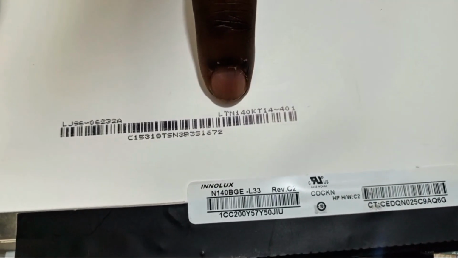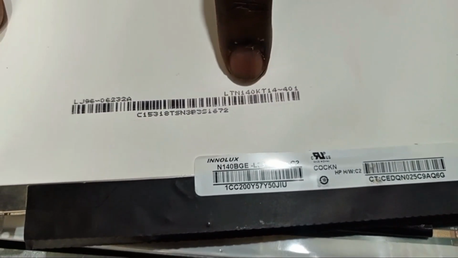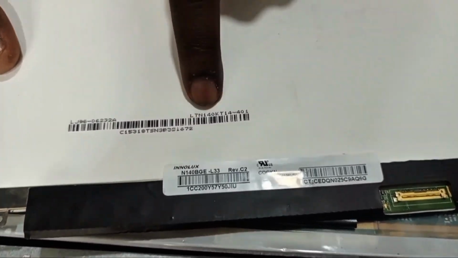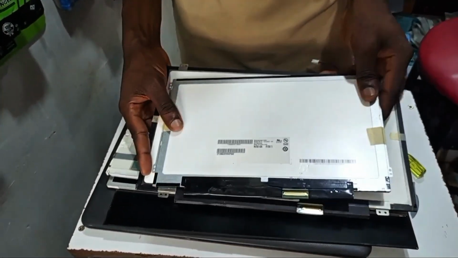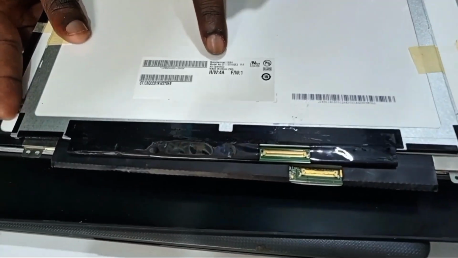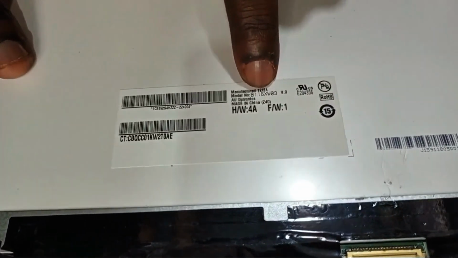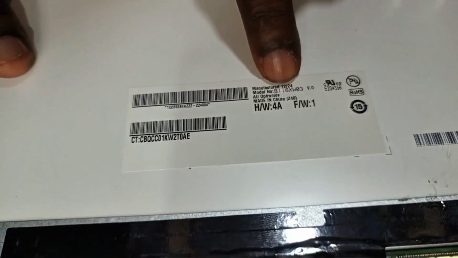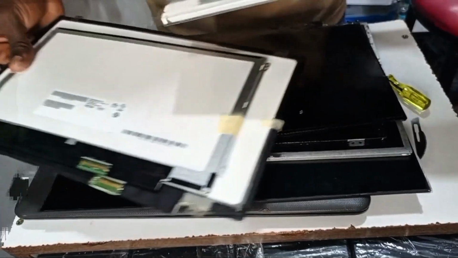Like at this point, we have LTN 140. So this is actually 14.0. Others will write 140 or 14.0. Okay, so this is the size of this screen. And number two, let's also look at this other one. If you are keen enough, look at this model number B1 11.6. So 11.6 means it's an 11.6 screen size. Let's also look at another one.